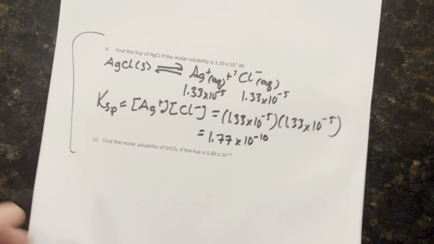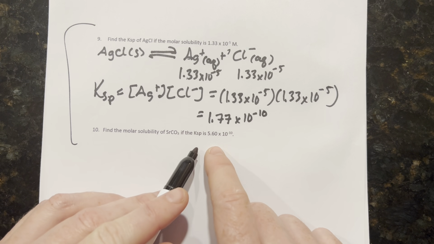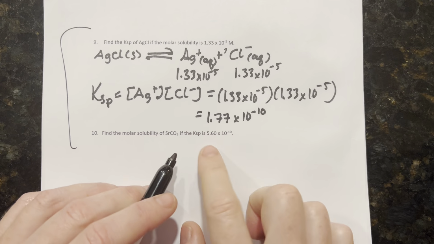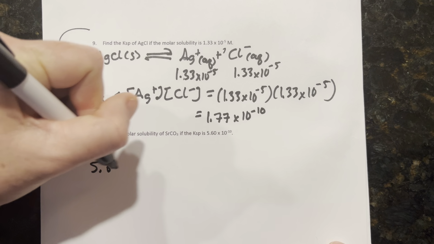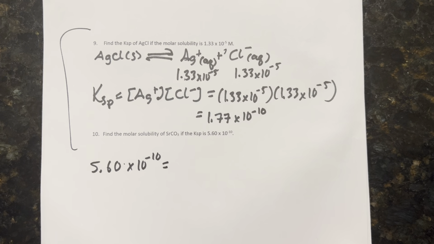All right. Now let's do that backwards. I'm giving you the KSP, and I'm asking you to solve for the molar solubility. Our KSP is 5.60 times 10 to the negative 10, and that's going to be equal to the products over the reactants.